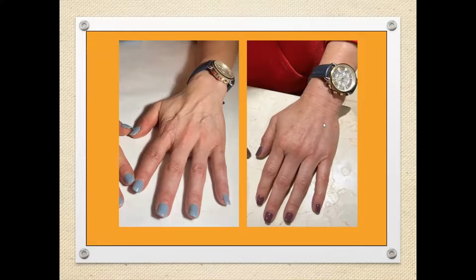This is about 8 weeks later, same exact hand. I know it's the same person for two reasons. One, they're wearing the same watch. And two, this happens to be my wife. So, she decided she needed some benefit having being married to a vascular surgeon. So this is what she asked for.